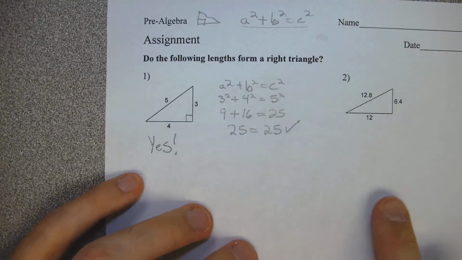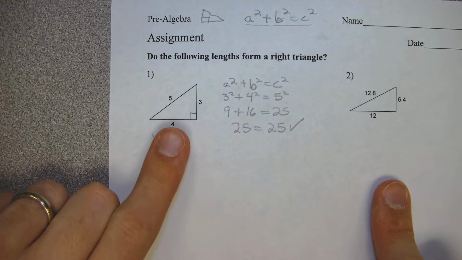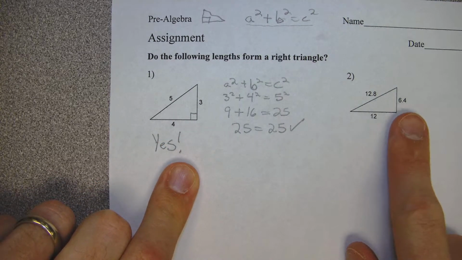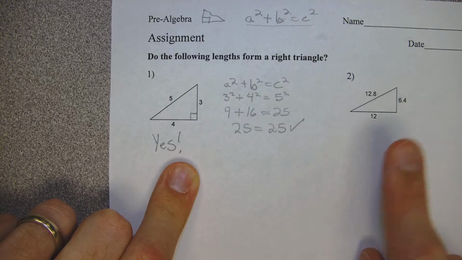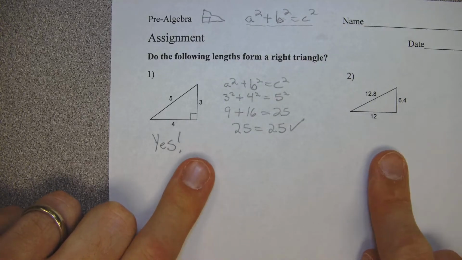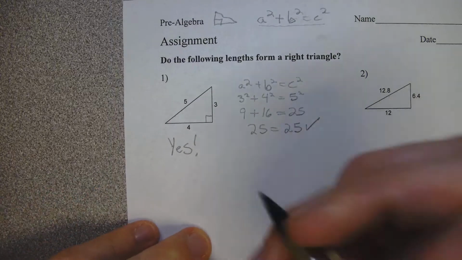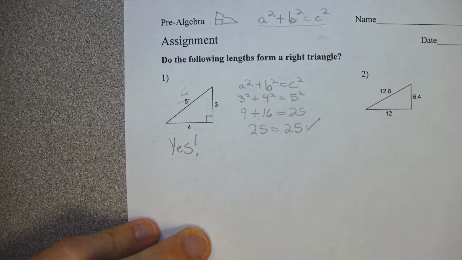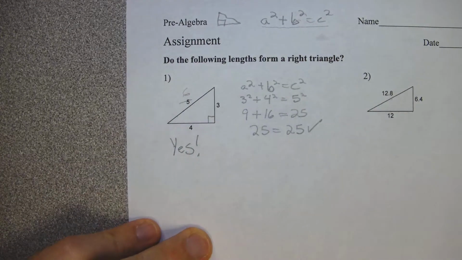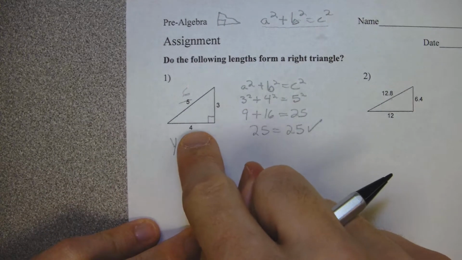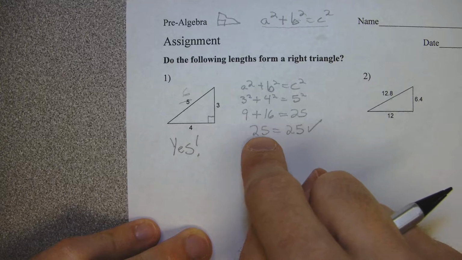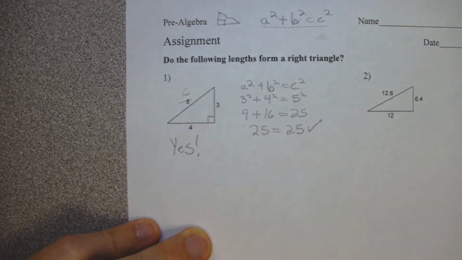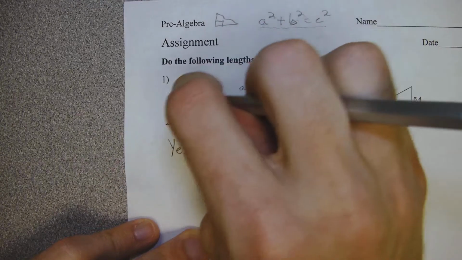Okay, so let's try this one. Now, a quick point of order. Just because I've got whole numbers doesn't mean it's always going to be yes, and just because I have decimals doesn't mean it's always going to be no. So don't let that fool you. We could put whole numbers, for example. If we made this instead of 5, let's make it a 6. If this was a 6, it wouldn't work, because 3 squared plus 4 squared gets me 25, and 6 squared gives me 36. So just because they're whole numbers doesn't mean it's always going to work. Just something to keep in mind.